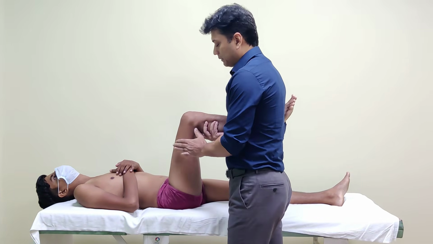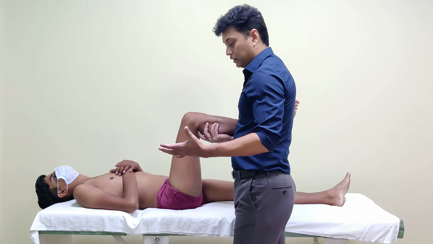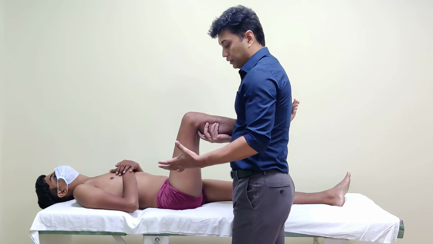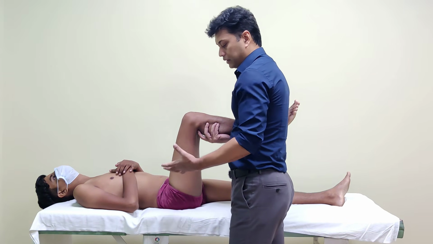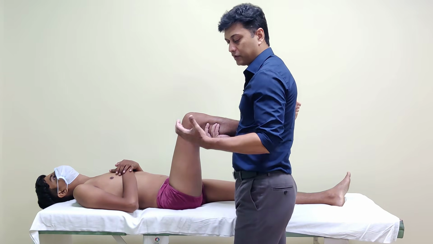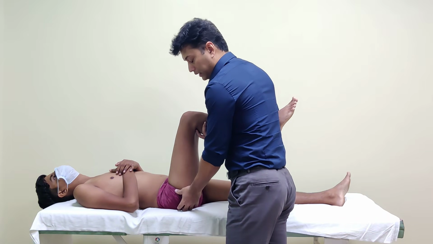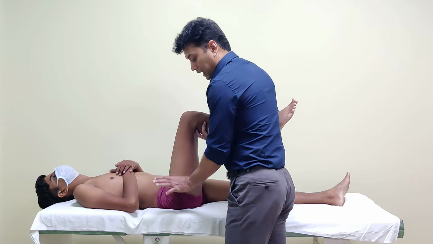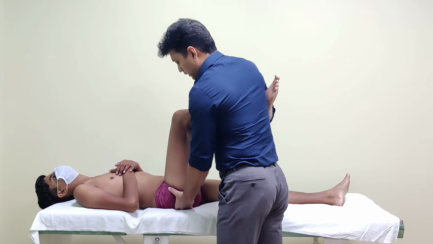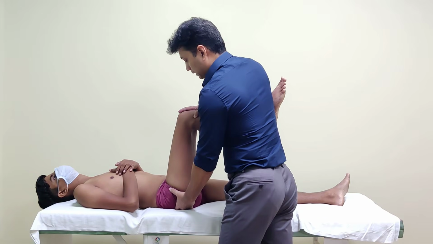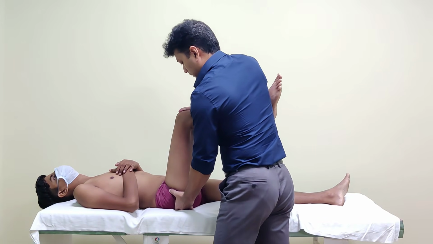If I am examining the right hip, my left hand will be used to feel the telescopic part. You have to have your thumb on your greater trochanter, which we have already palpated and marked, and the fingers at the bottom. With the right hand I am pushing and pulling.